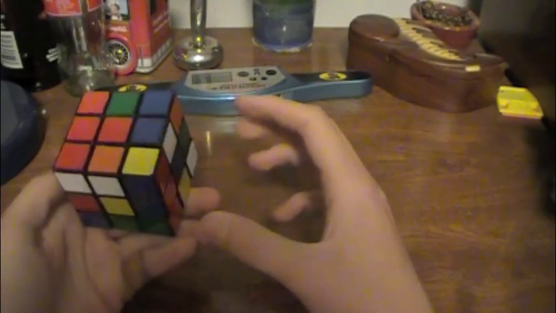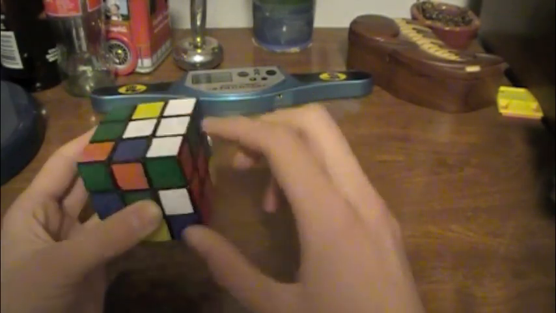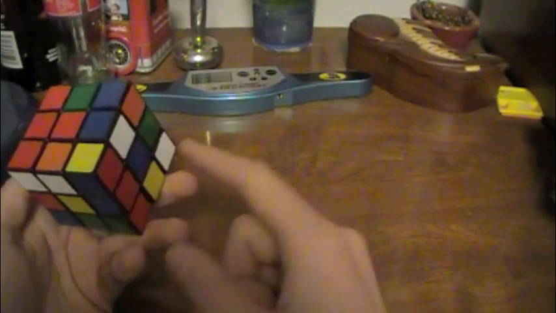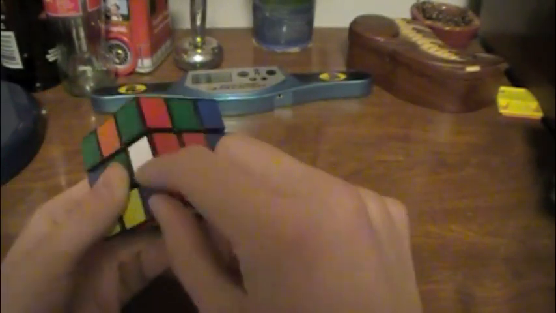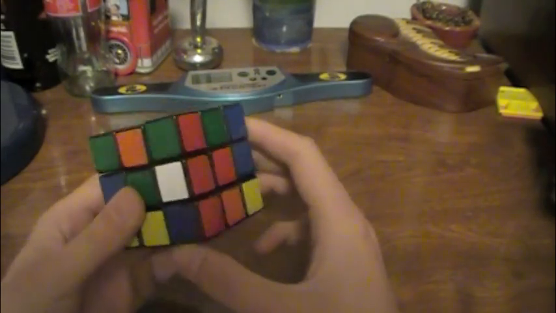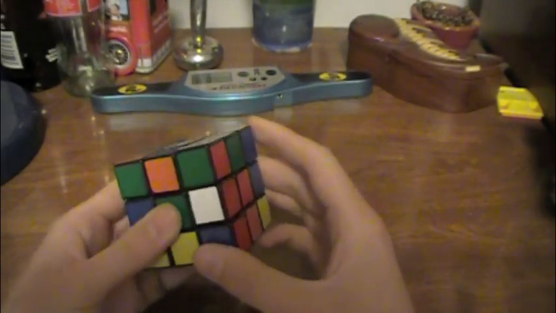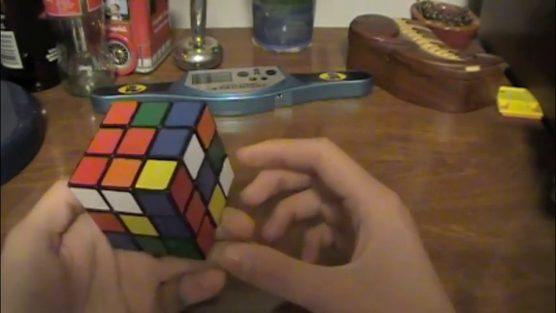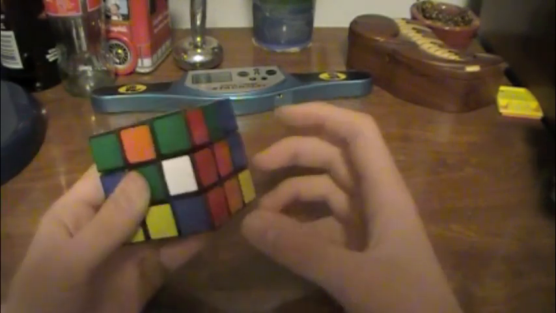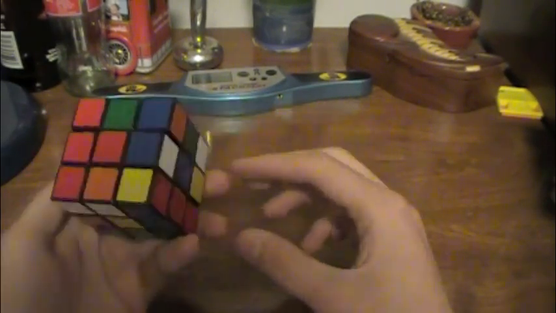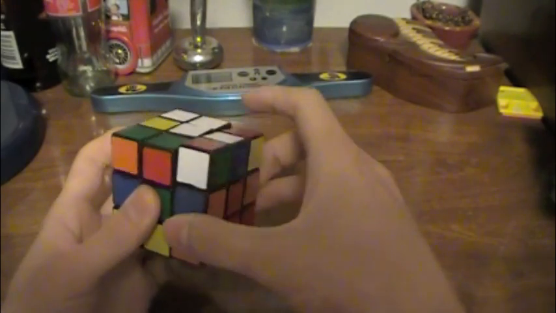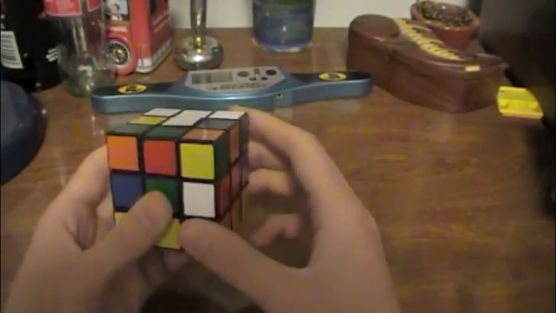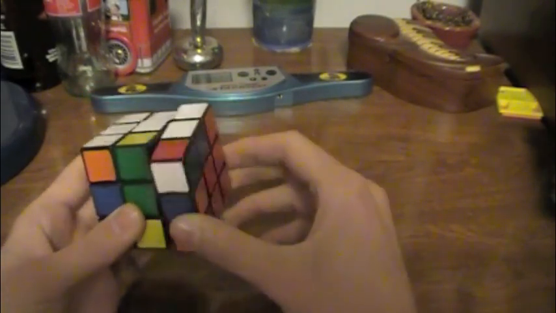Another technique you might want to use is this thing that I like to call a single entry point, and it's especially useful in a case like this, where you have many, in this case all, of the edges along the same layer. And this is useful because you can put them all in place with a 2-gen algorithm. And the actual performing of this might be a little bit tricky to know which one to put in place, but if you know your color scheme well enough, it should be relatively easy to figure out which one to put in place at what time.